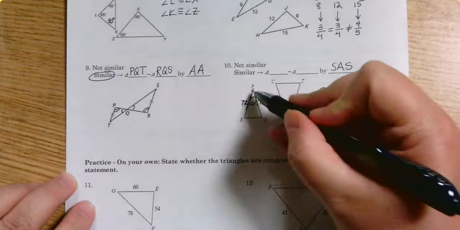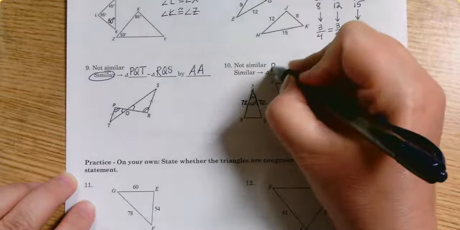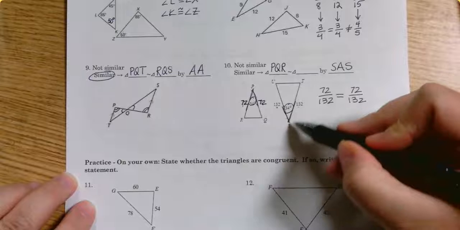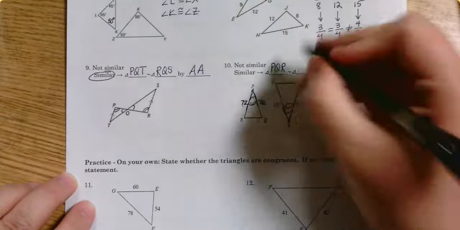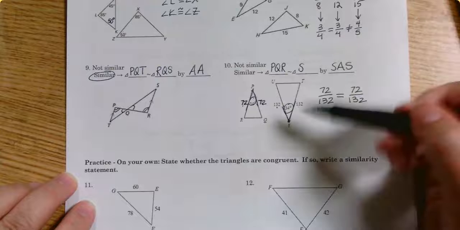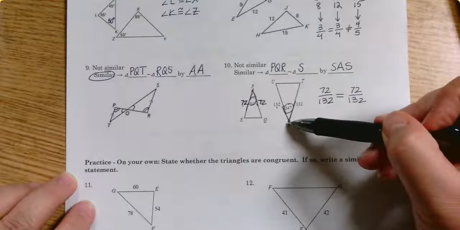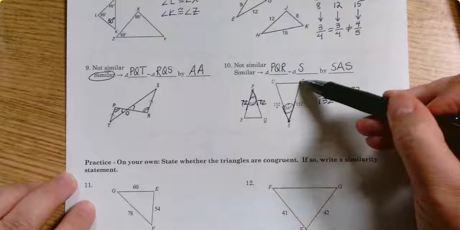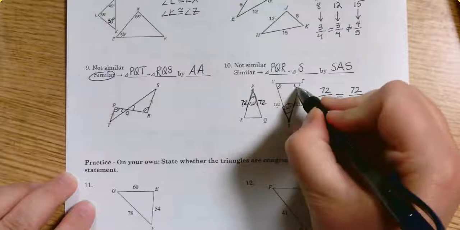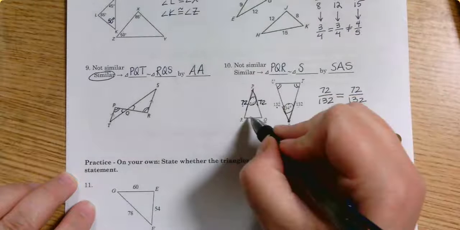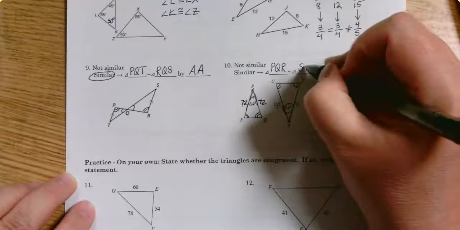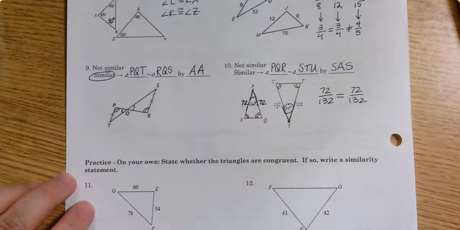On this one, PQR. On this one over here, P goes with S. Beyond that, you could do whatever you want because this is isosceles. So I could say SUT or STU, because remember, in an isosceles triangle, base angles are congruent. So those are going to be the same and these are going to be the same. So STU or SUT. There's a lot of possibilities there.